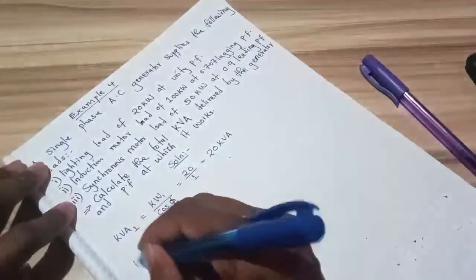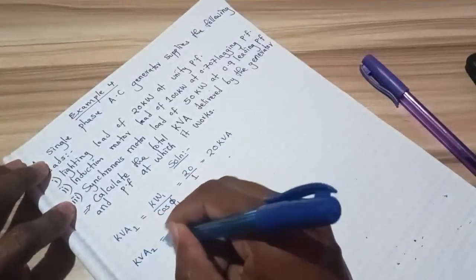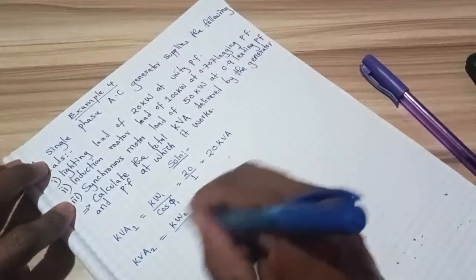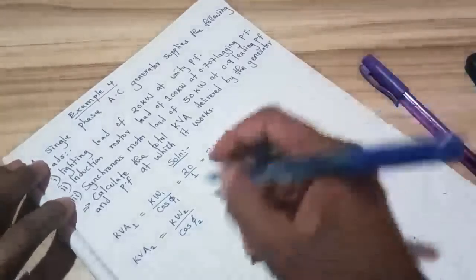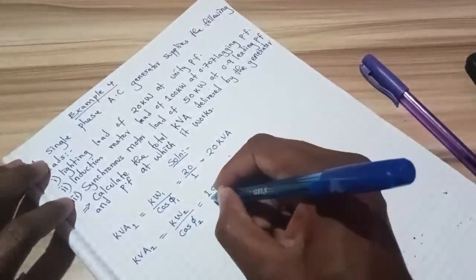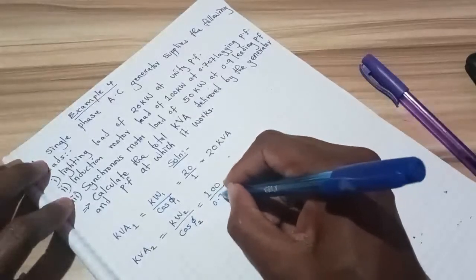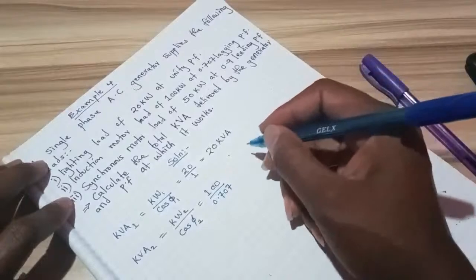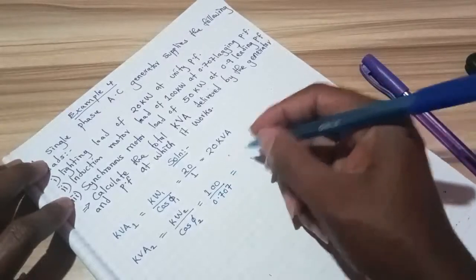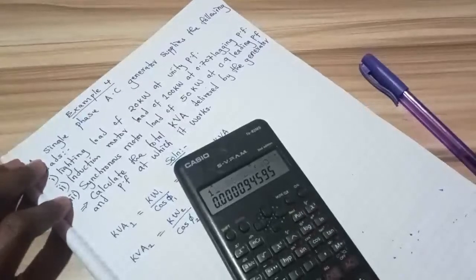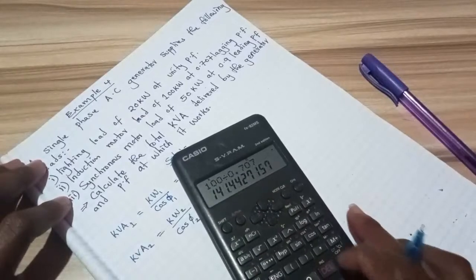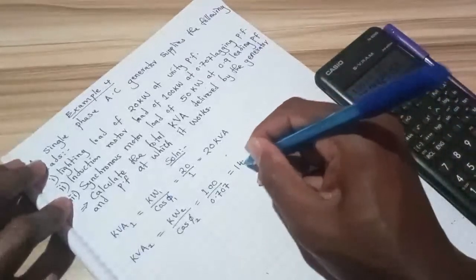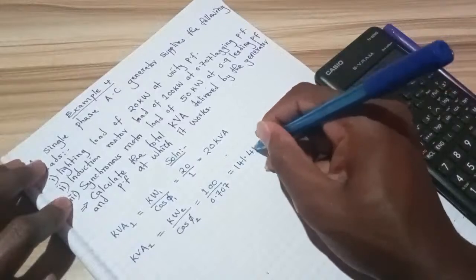Then we move to load 2, which is the active power of load 2 divided by the power factor, that is cos phi 2. This is 100 divided by 0.707, and if we divide this, it will give you 141.443 kVA.